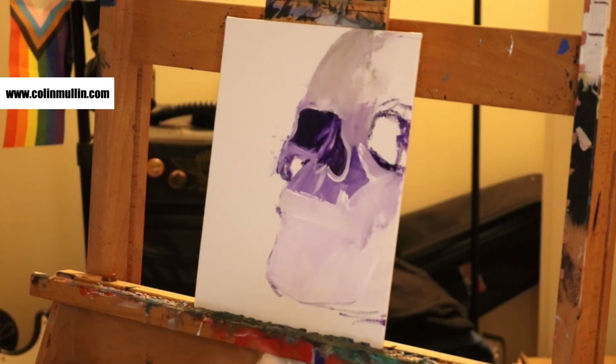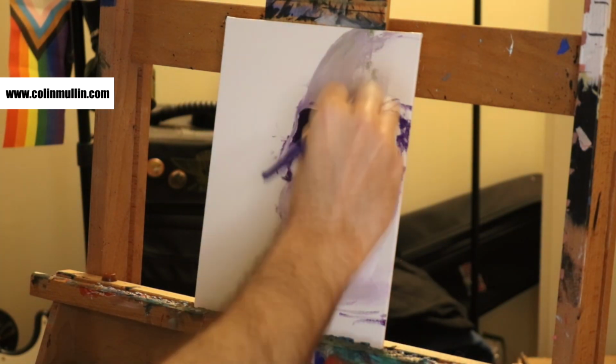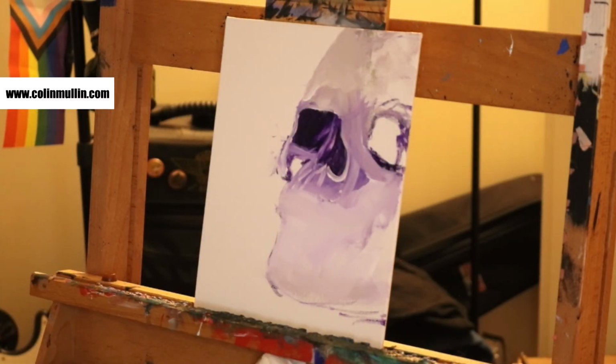It's worth it to try and experiment every now and then. So in the end, I hate this, despite the fact that the colors are good contrast to each other, all that jazz. I still just don't really care for this painting. But hey, I tried something different.